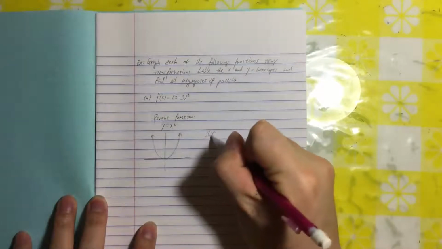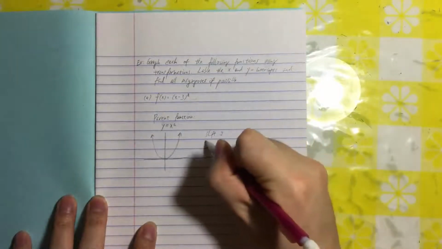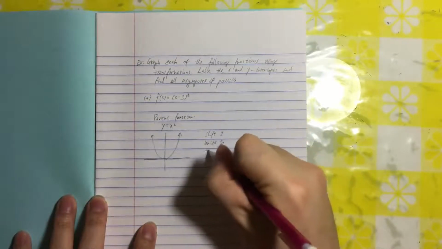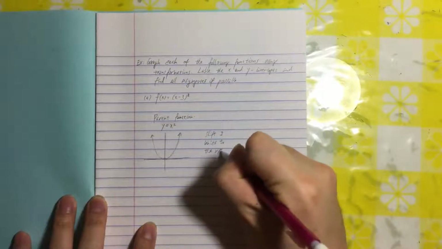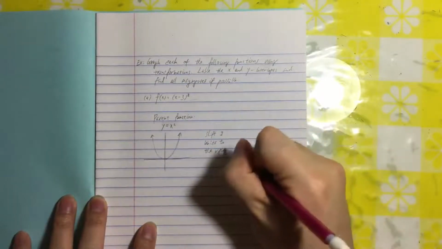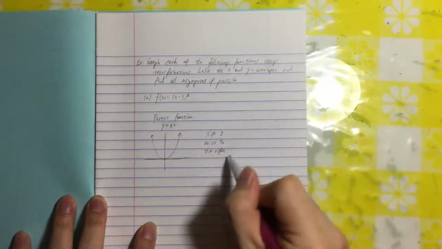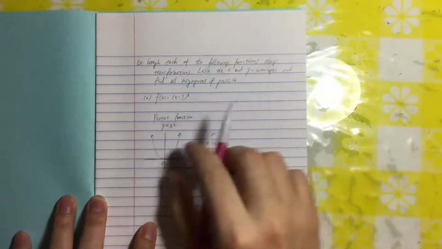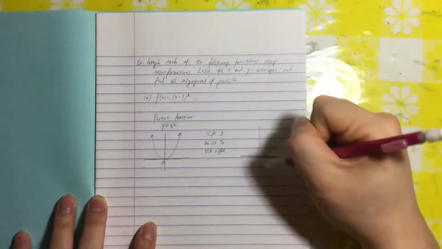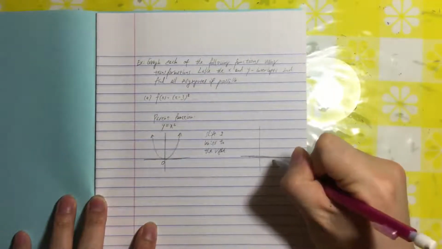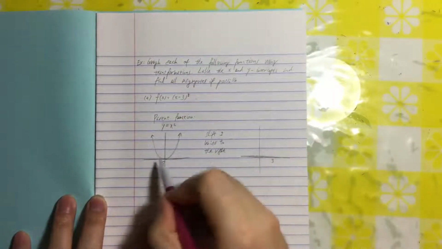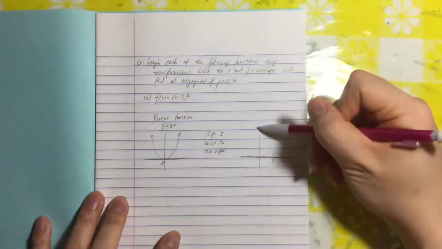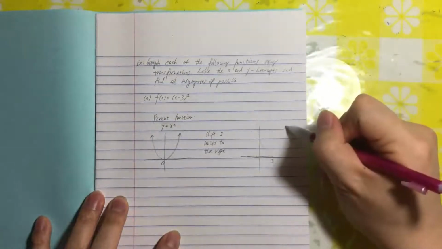So I shift the graph 3 units to the right. It was 0 here. If I shift it 3 units to the right, it'll be 3 here. And the graph stays the same.